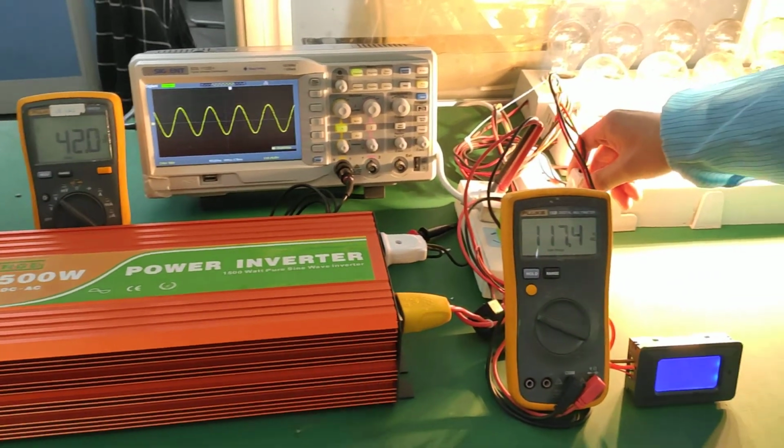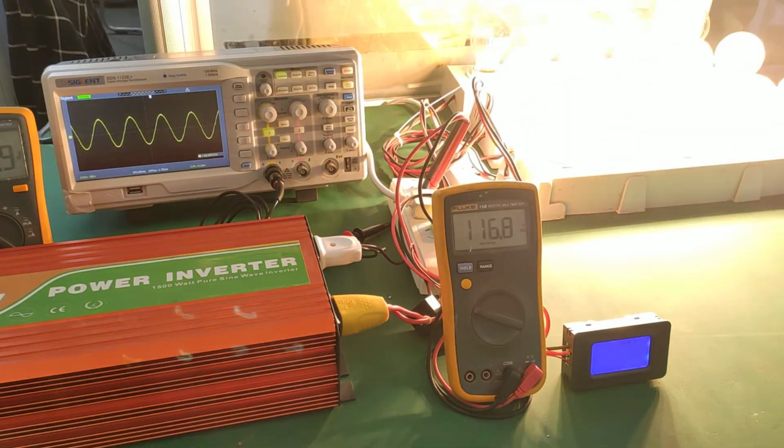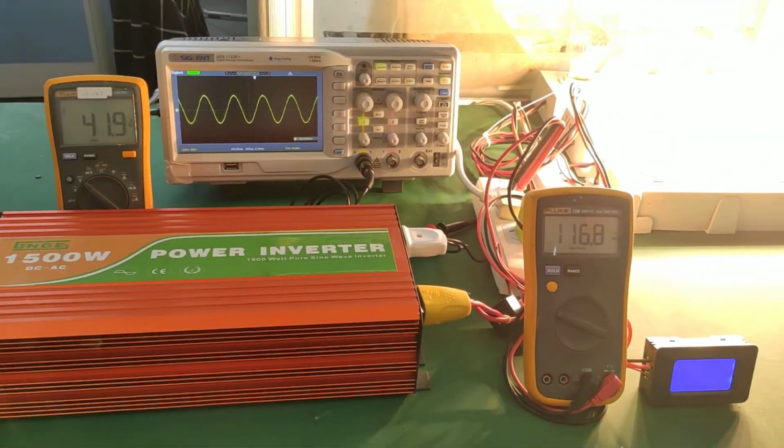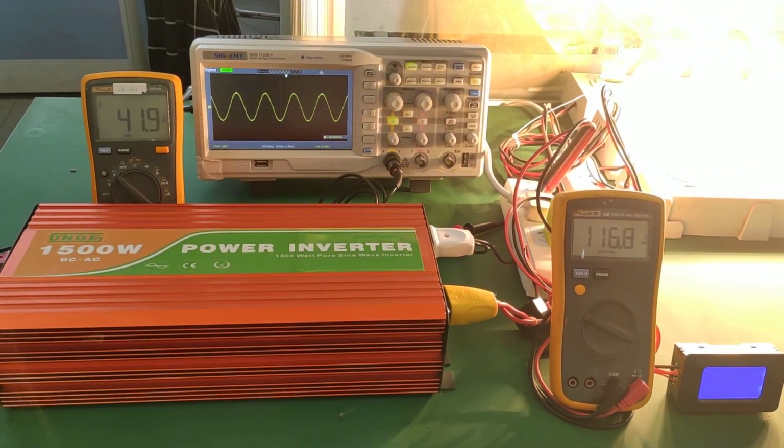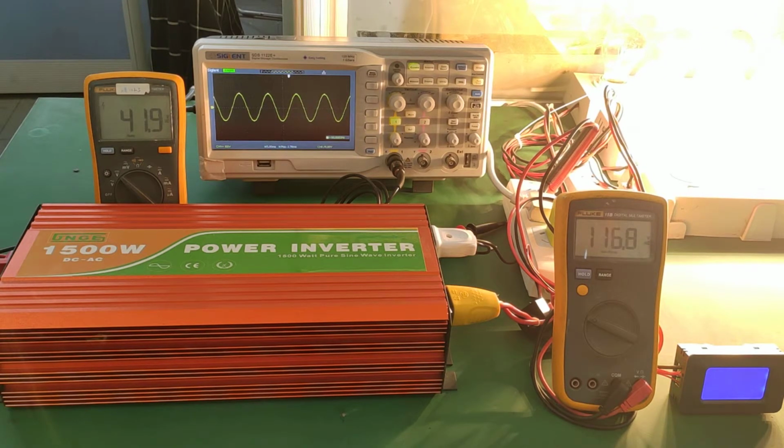We now increase the load to 1 kilowatt. So there are 10 bubble lights here. We do the voltage test as before. Firstly, we adjust the input voltage to 42.1, and now the AC output is 117.8.